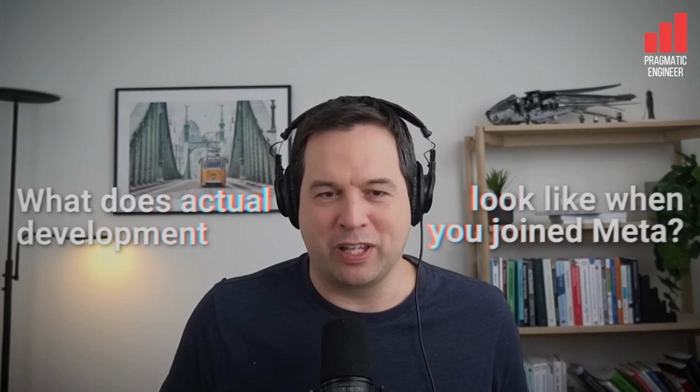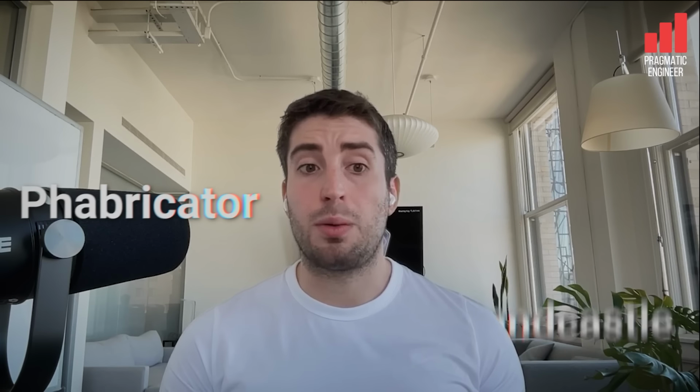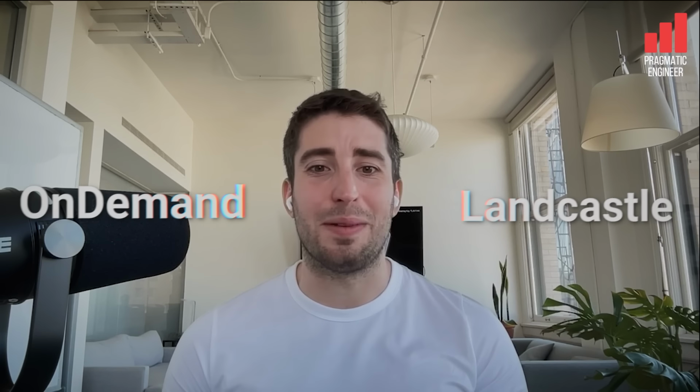What does actual development look like when you join? Phabricator is our internal code review tooling. Phabricator is well integrated with Sandcastle, which is our internal CI tooling, which is integrated with On Demand, which are our internal dev boxes, which is integrated with Landcastle, which is how code makes its way out to users. And sort of the thing goes from there.